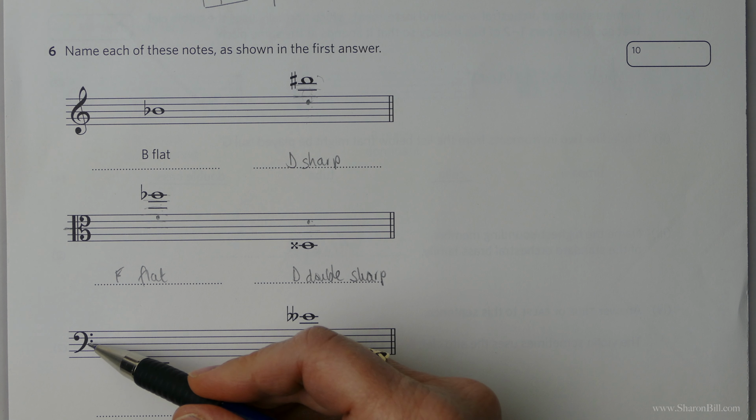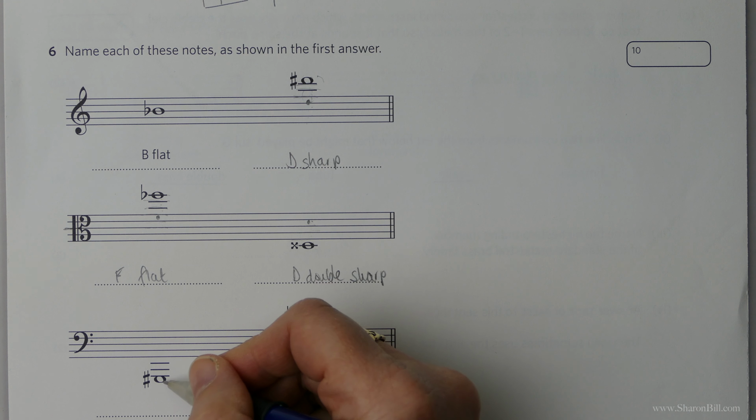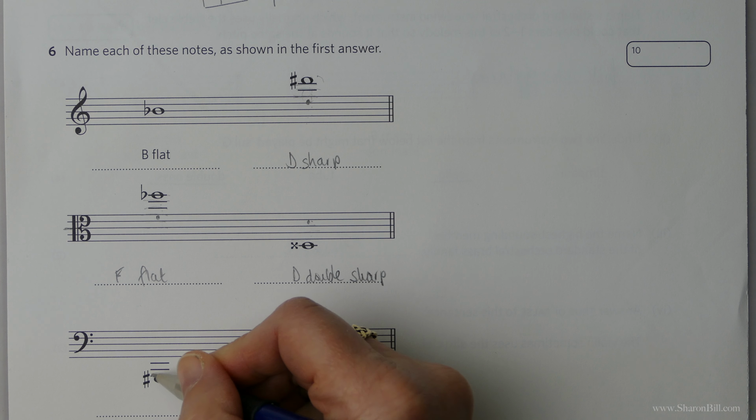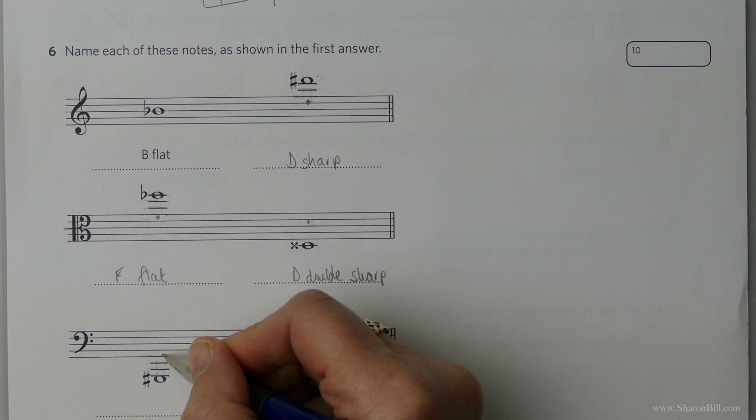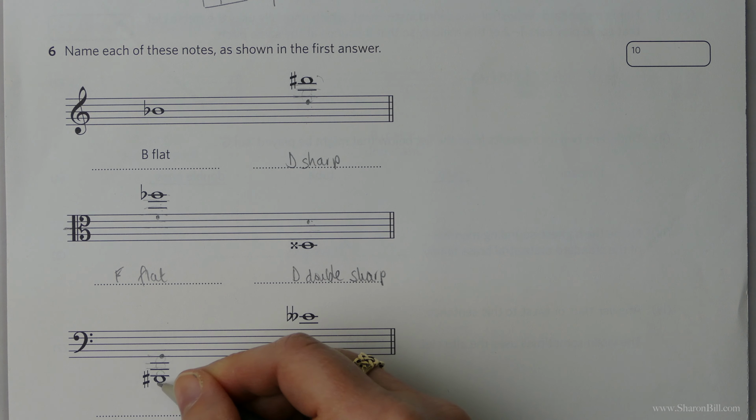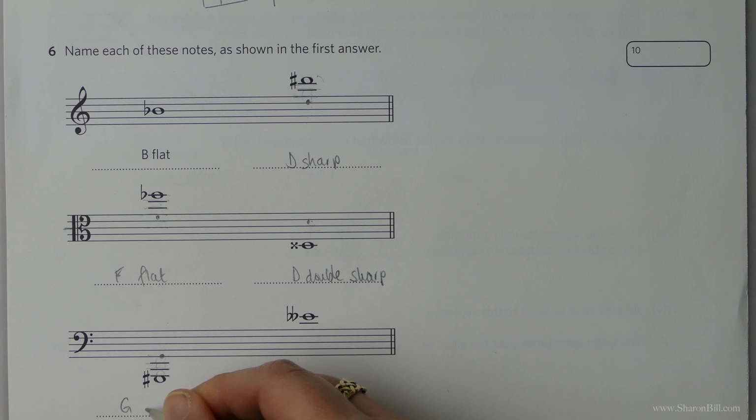So we're in the bass clef now, and we're way off the map here, so let's just jump it up an octave. 1, 2, 3, 4, 5, 6, 7, 8 takes us to this bottom line, which was G, good boys deserve, and so on. So we know that it's a G sharp.